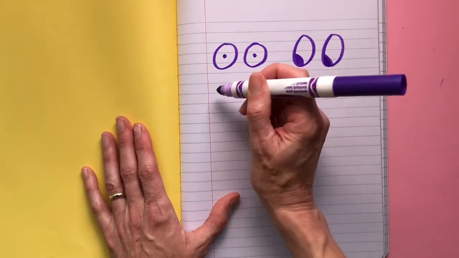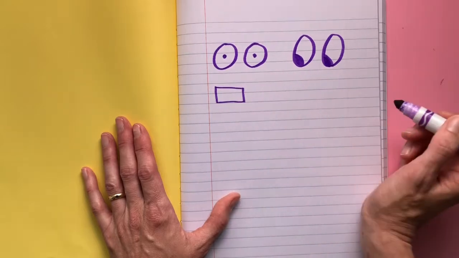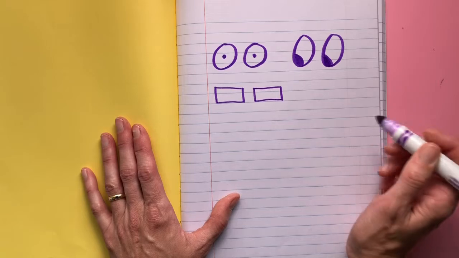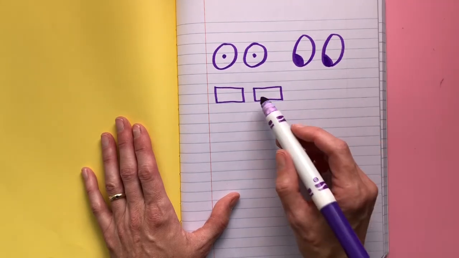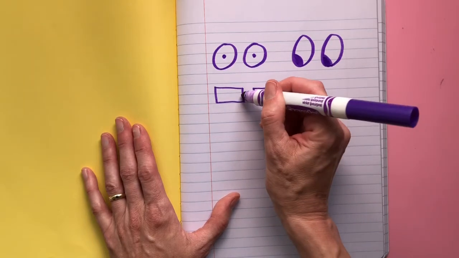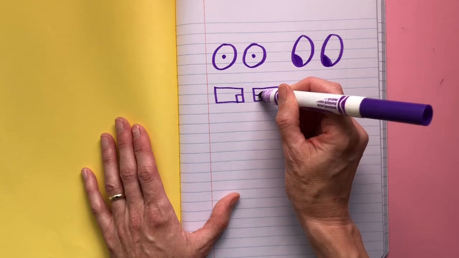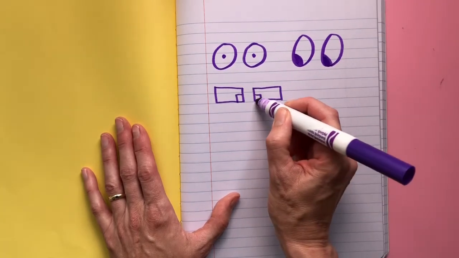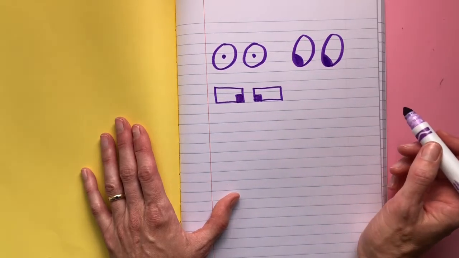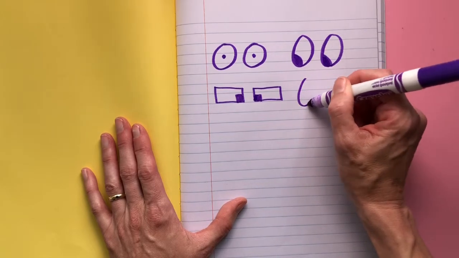Sure. Let's try rectangle eyes. So we're going to do rectangle eyes. So you just make two rectangles, and you can decide what shape you want to do in the middle. I think I'm going to have these eyes look at each other. So I'm going to do two lines, kind of like squares in the middle. And then I just color the inside. Those are rectangle eyes.